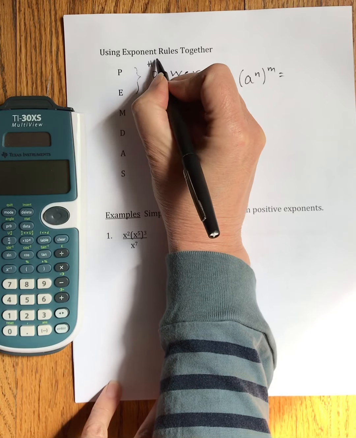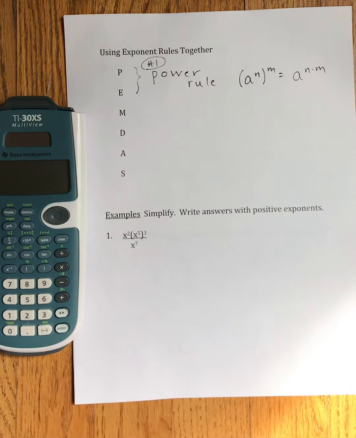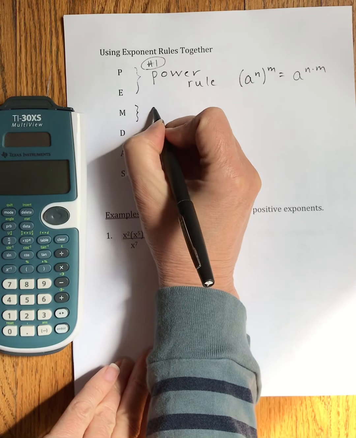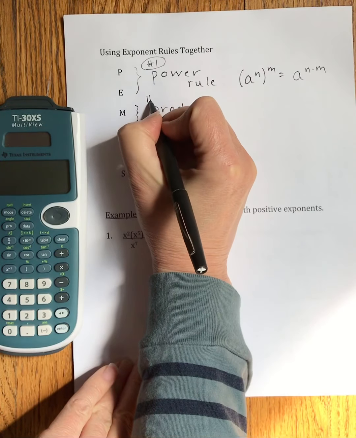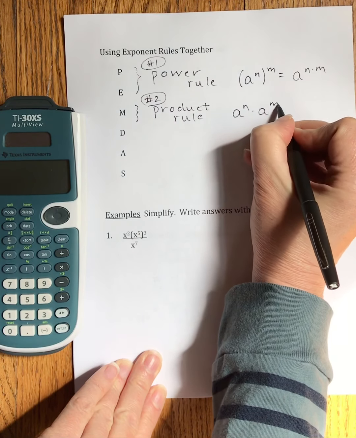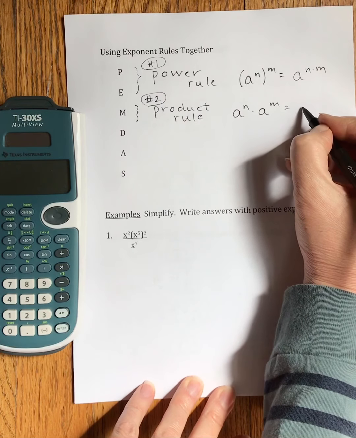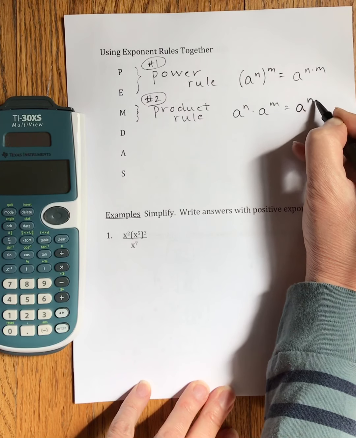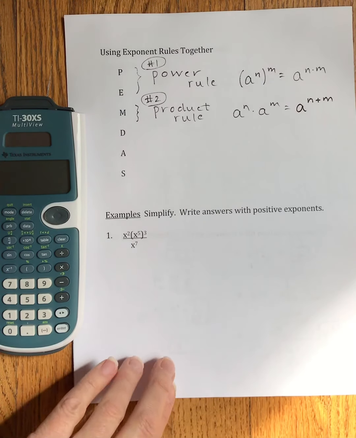First step is to use the power rule. Get rid of those parentheses, multiply the exponents. Multiplying is when we want to use the product rule. So what we want to look for second, number 2, is any bases that are alike and being multiplied together, like a to the n times a to the m. We saw in our last section that we'll keep the base and we'll add the exponents. That equals a to the n plus m.